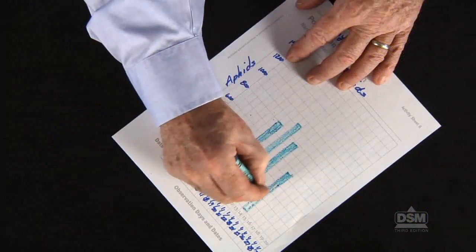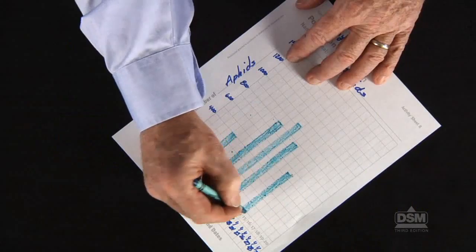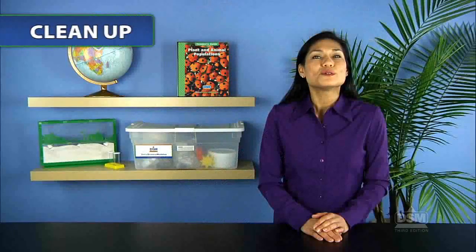Finally, continue to add to the charts until they are completed. Every few days, have students add the new data as they continue to monitor the populations of the 3 animals. To conclude the activity, keep the class charts and graphs posted where students can see them.